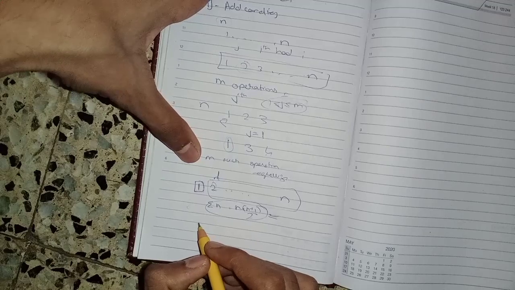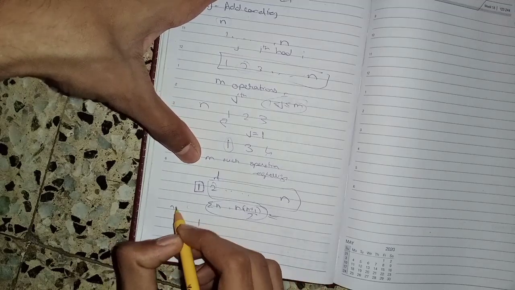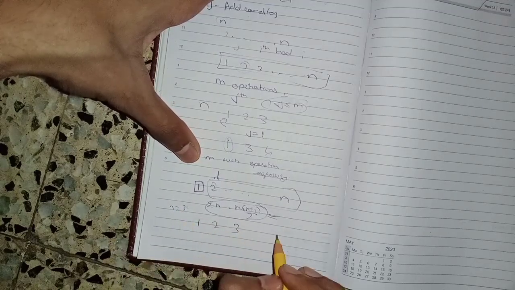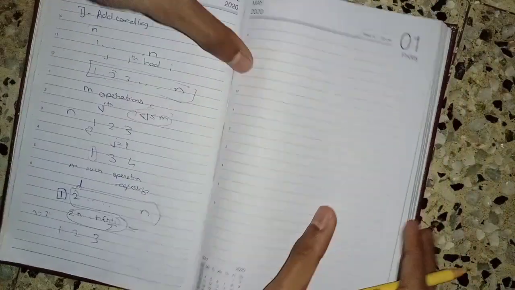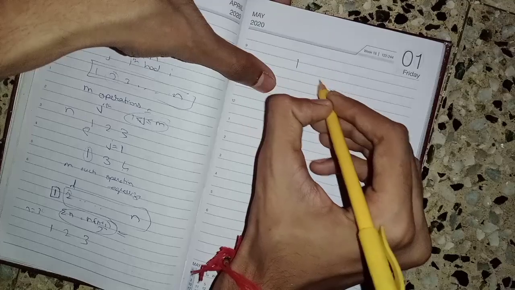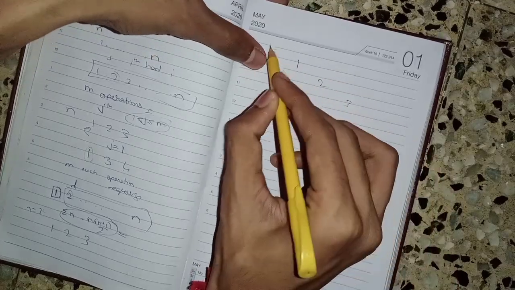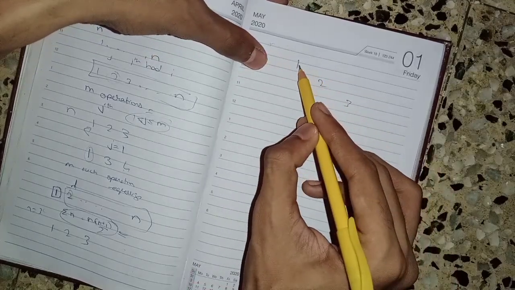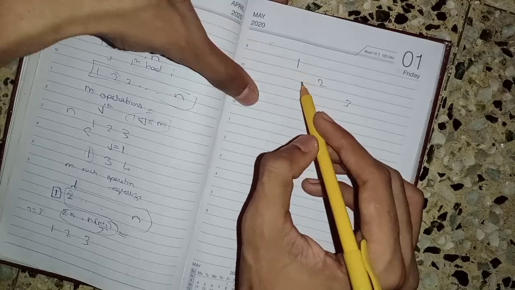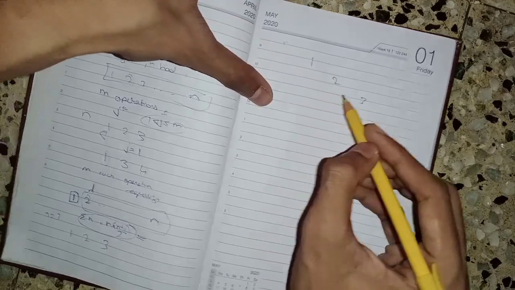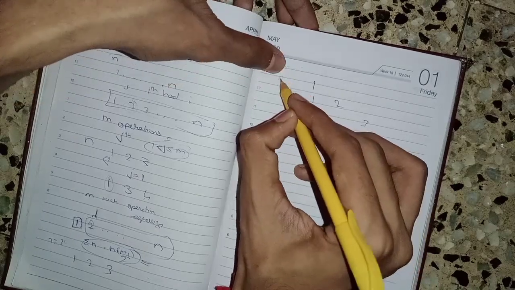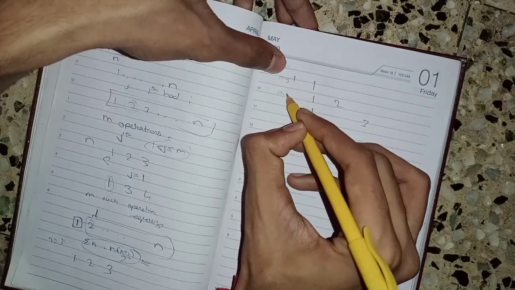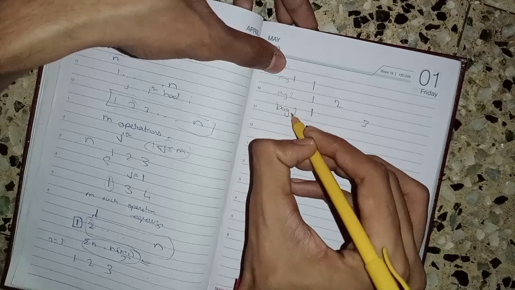So suppose my n is equal to 3. Let me show it in the form of a matrix. So I have n equal to 3, and I choose bag 1 and perform the first operation on bag 1. So this is bag 1, bag 2, and bag 3.